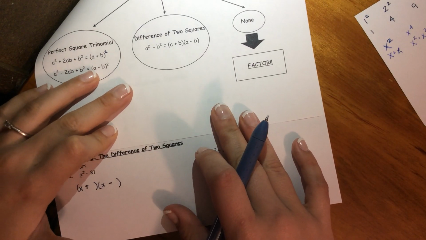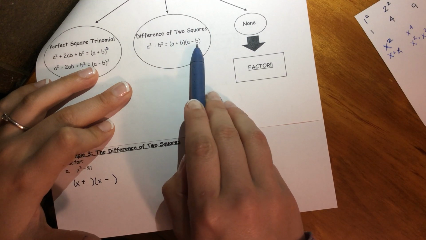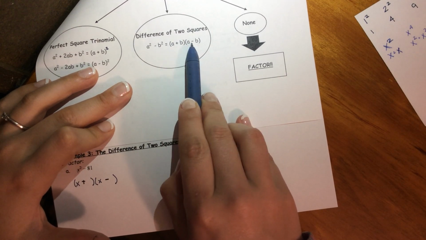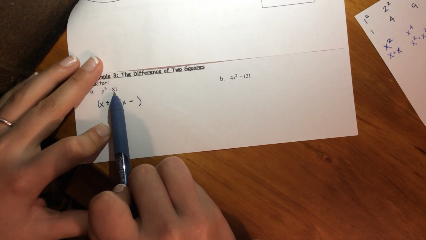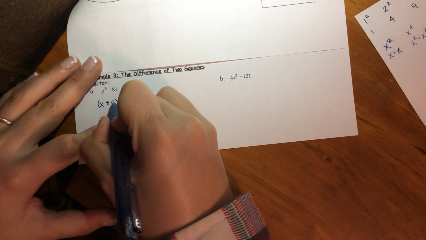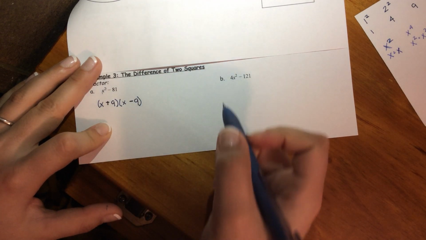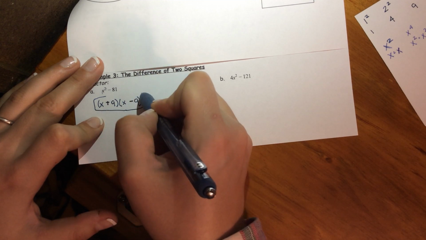Okay. And then one thing I want to point out to you is that A and A have to be the same. B and B have to be the same. It's the signs in the middle that are changing. So what is the square root of 81? So that way the factors here are going to be the same. And the answer is 9. So you get x plus 9 and x minus 9 as your answer. Okay, and that's it.